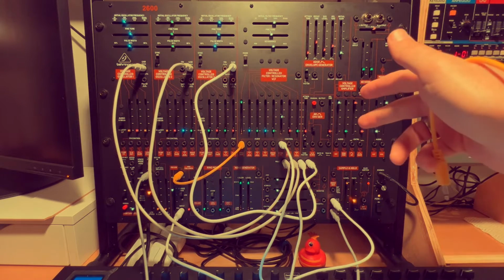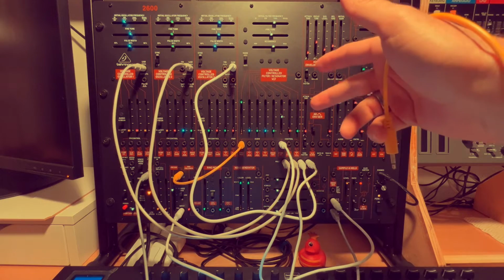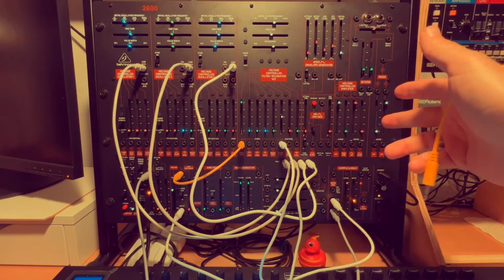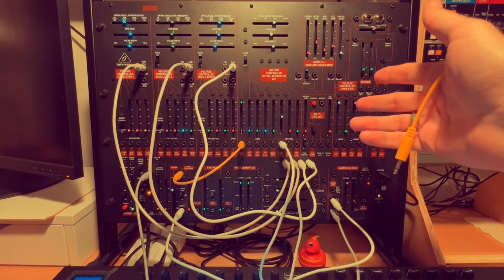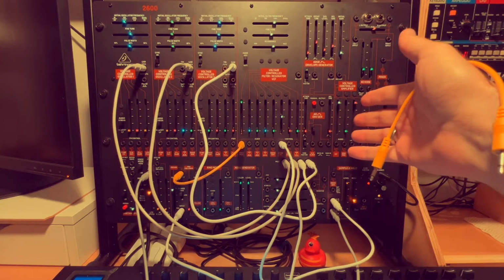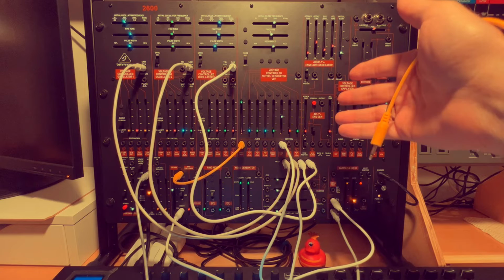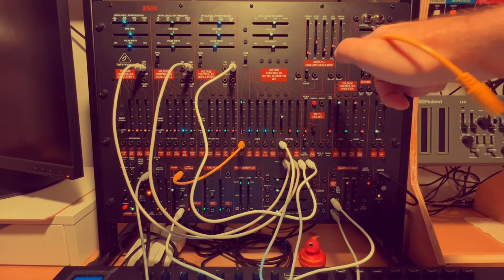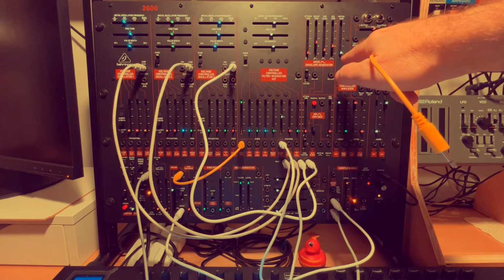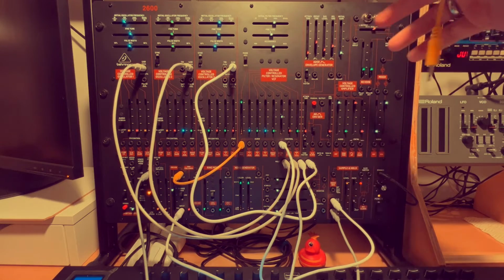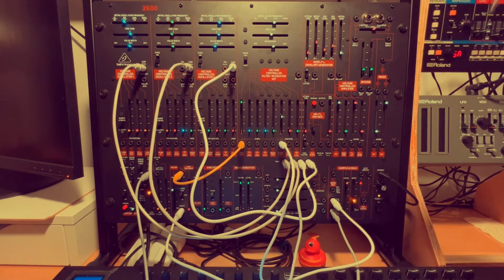So by default, the 2600, well, I won't say by default, but very often we're running with the AR envelope. I like things a little bit more plucky, so I'm going to use my ADSR envelope, and I like it a little bit more plucky, not like 100% plucky.